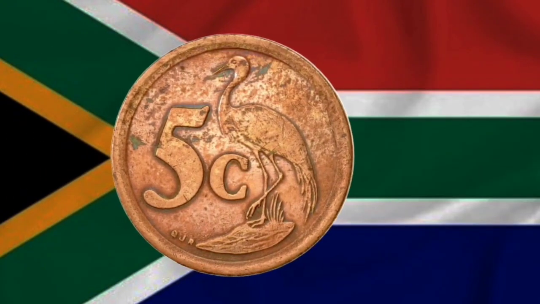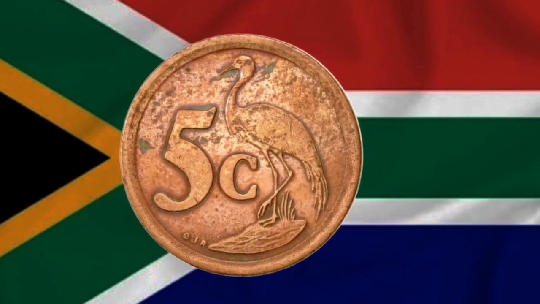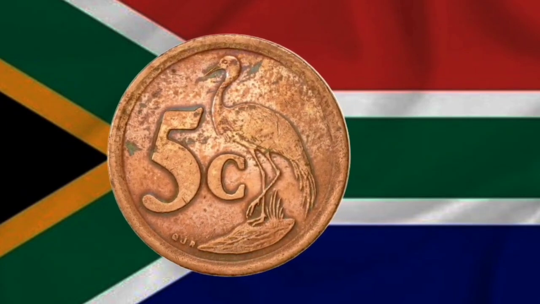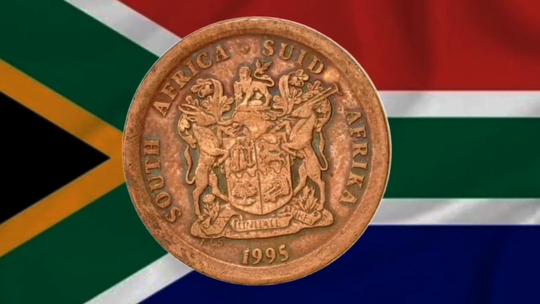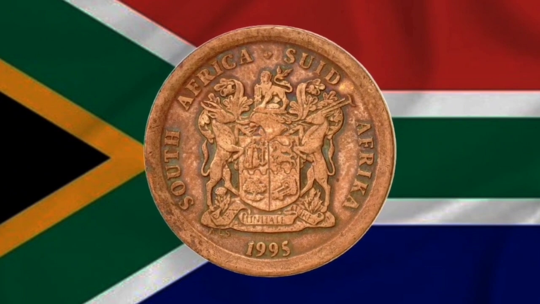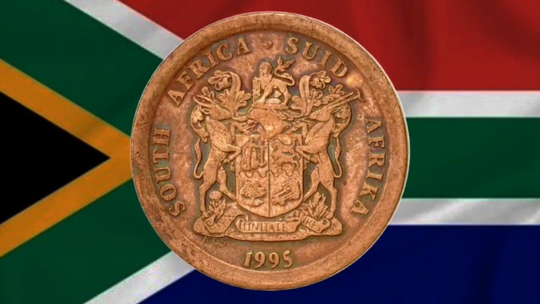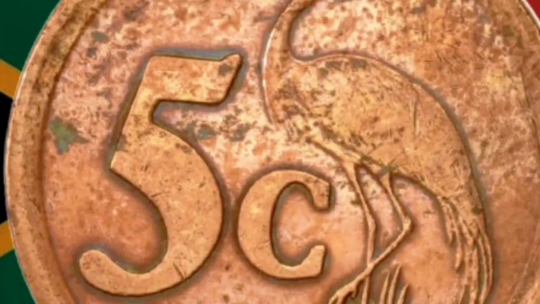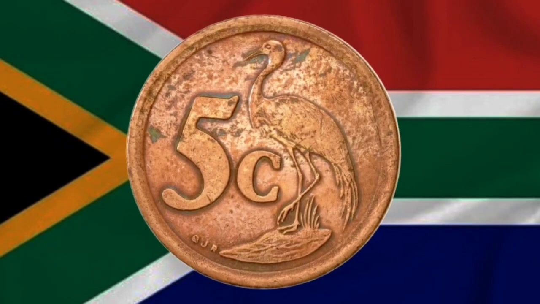A regular 1995 5-cent coin in circulated condition is typically worth a few cents to a few dollars on the collector's market. However, rare mint-era versions or uncirculated specimens in pristine condition have fetched significant sums, sometimes ranging from hundreds to thousands of dollars.